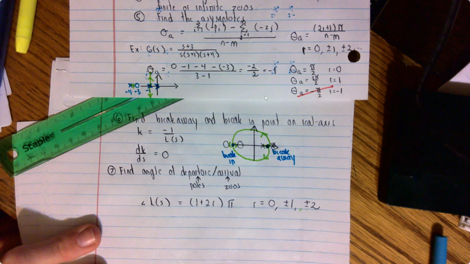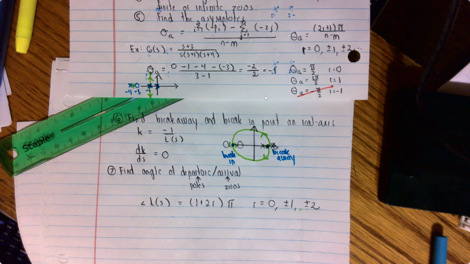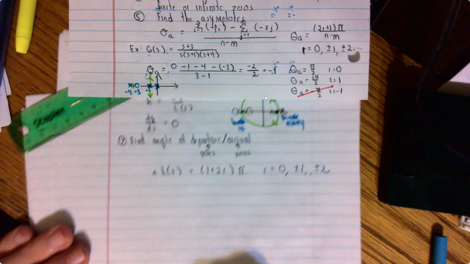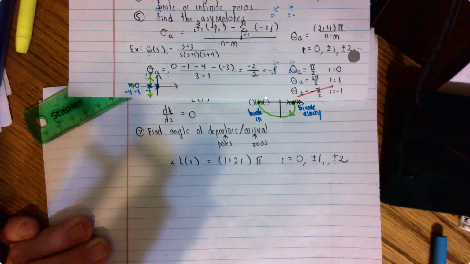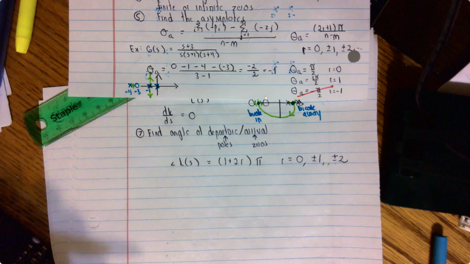So now what we're going to do is let's do an example where it's going to say plot the root locus for the system. Remember, when you plot the root locus, you're going to look at your open loop system.